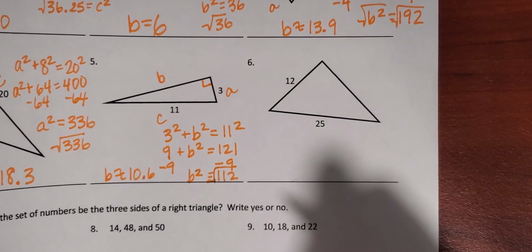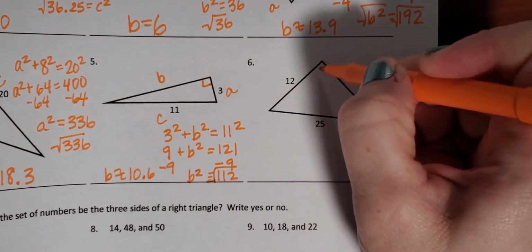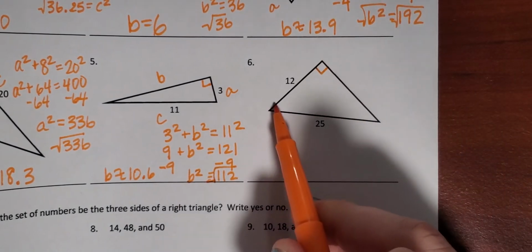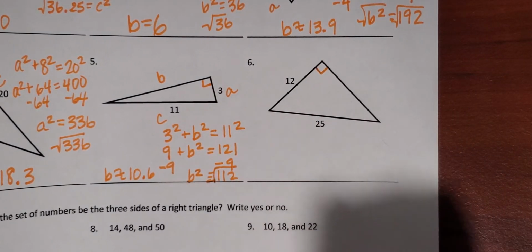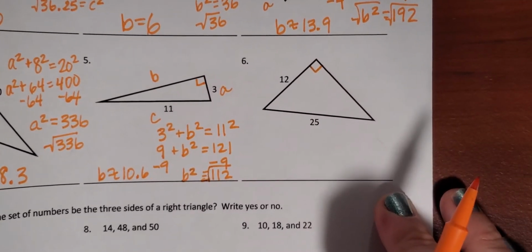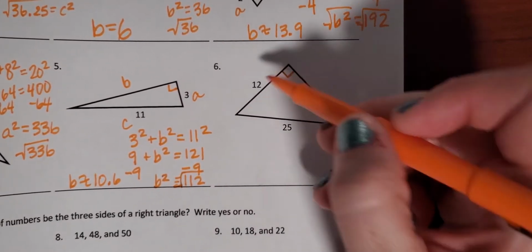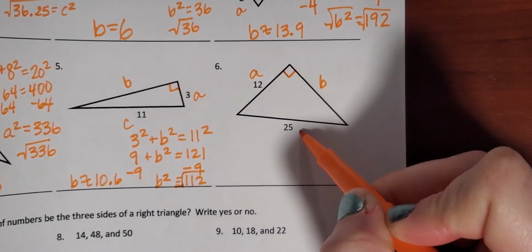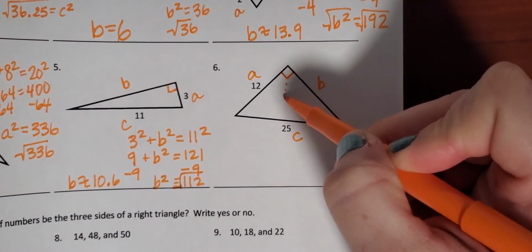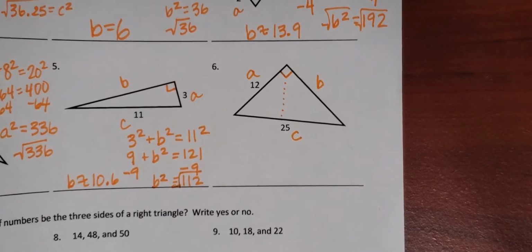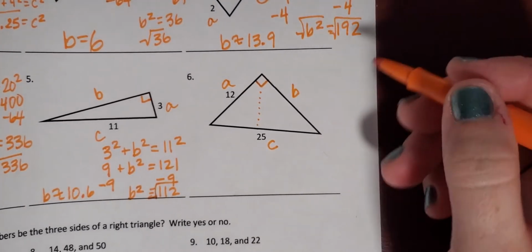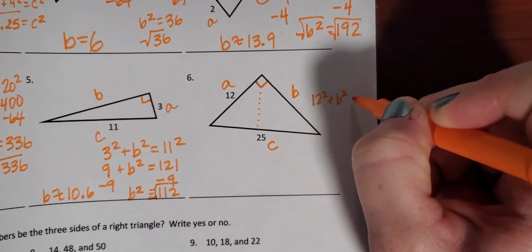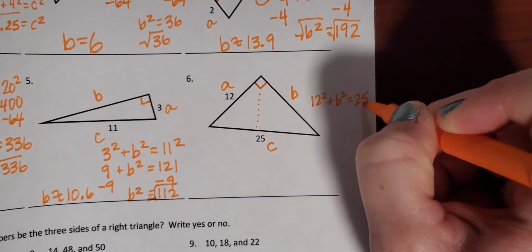All right, number 6. So I can see that my right angle is up top. Again, I'm just finding the angle that looks like the 90-degree angle, and I have to prove that it's going to work. So I have A, I don't have B, but I do have the C. Again, I know that the C is the opposite of the right angle. So I'm going to have 12 squared plus B squared equals 25 squared.